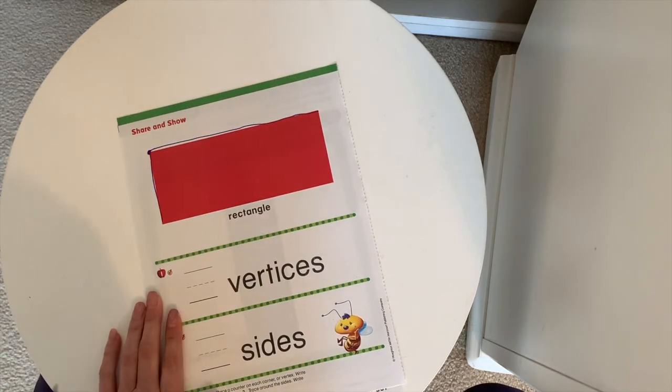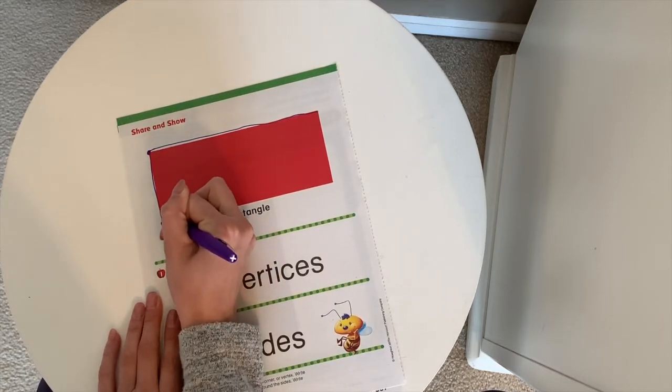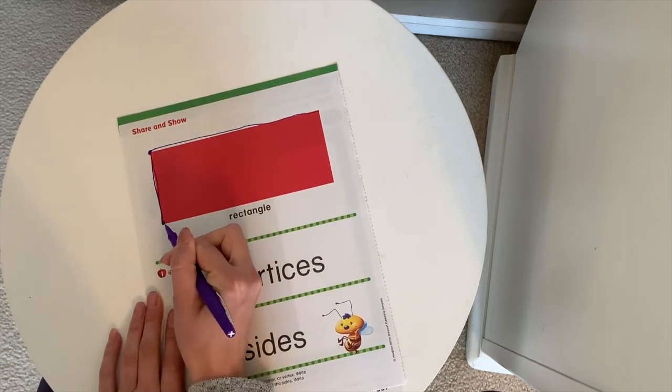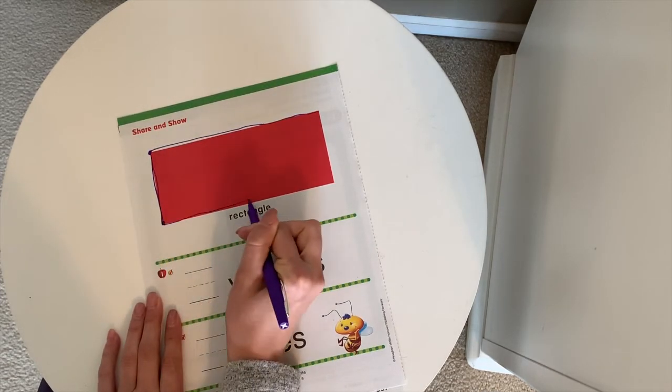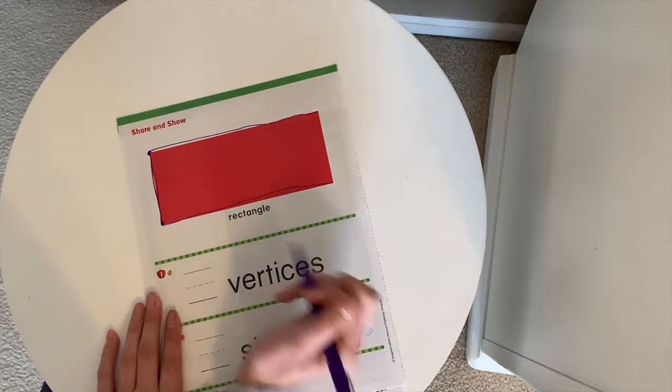All right, so there's one vertex. And then where this one started, where we drew, is another one. There's a vertex right here. And so this side meets here as well as our bottom long side. Okay, so there's two vertices.